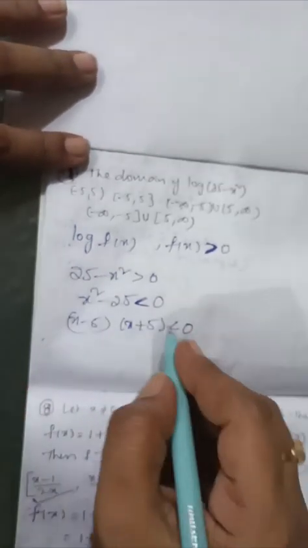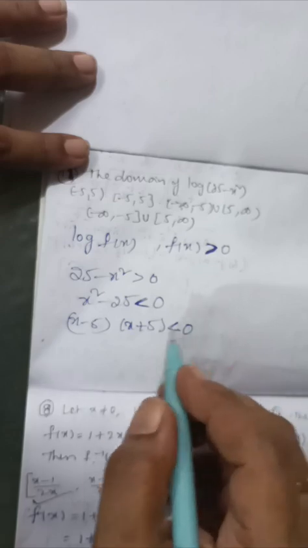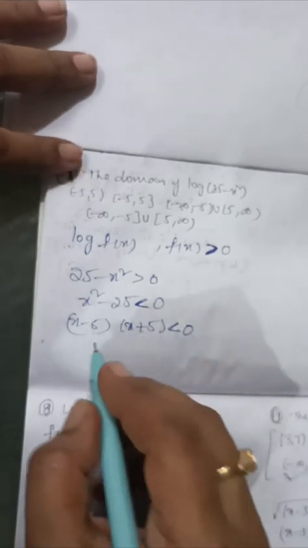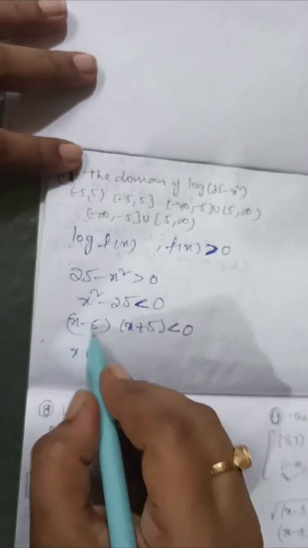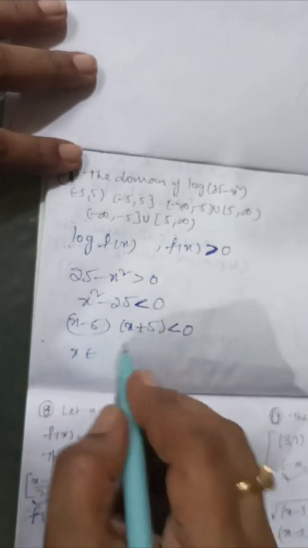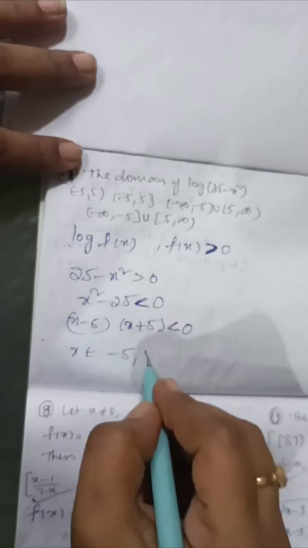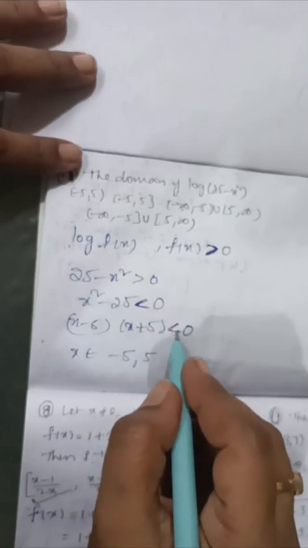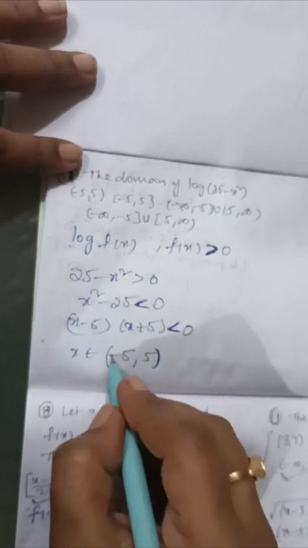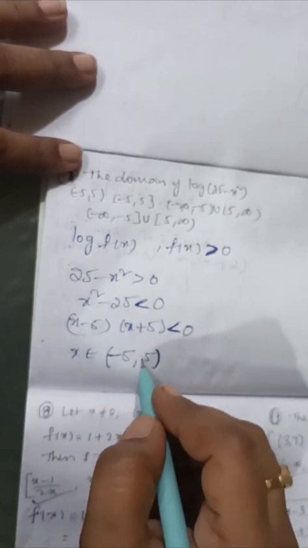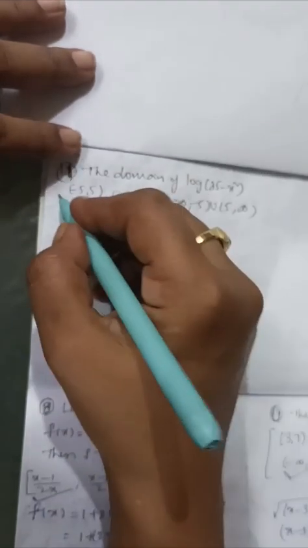Less than 0 means the domain lies between the roots. The two roots are minus 5 and 5, so minus 5 to 5. And here there is no equal, just less than, so take open brackets. So x belongs to minus 5 comma 5 is the answer. So the first one.